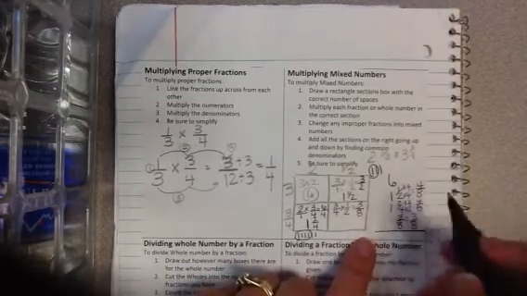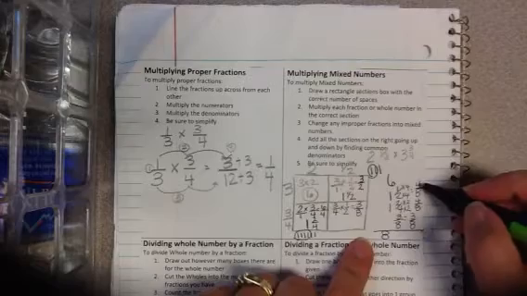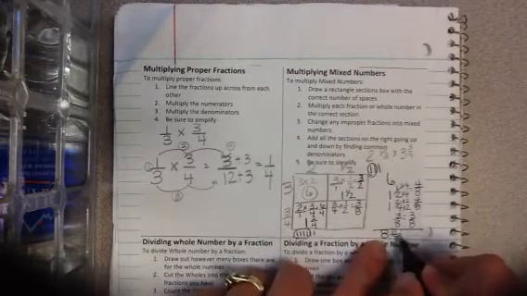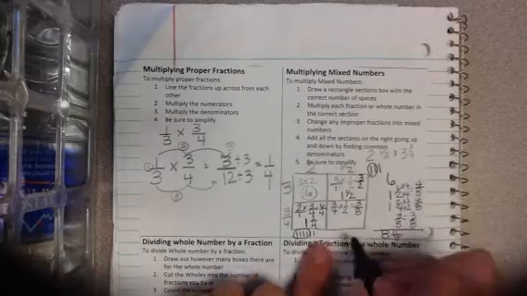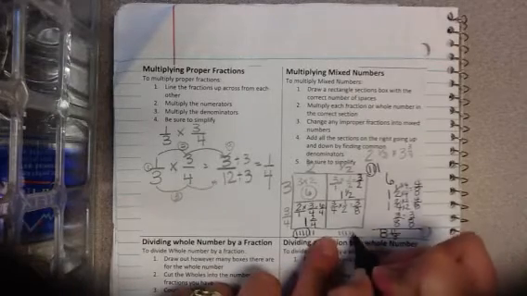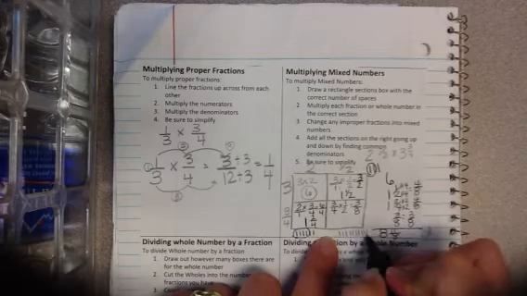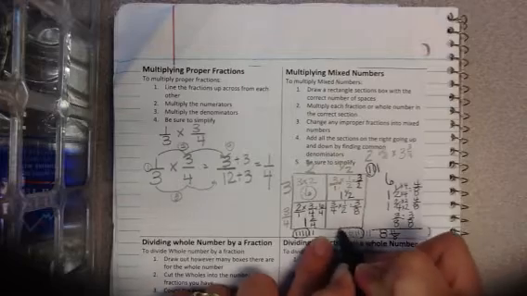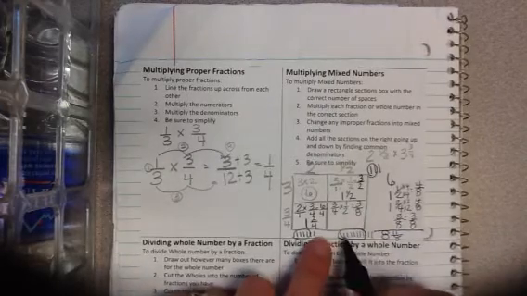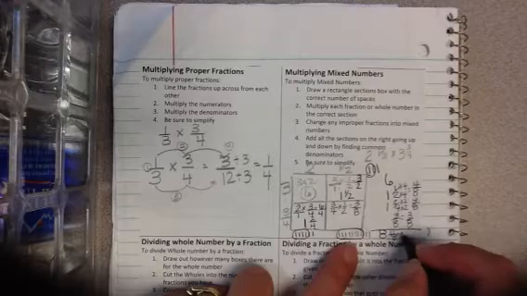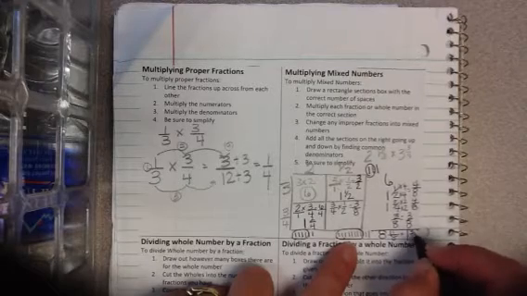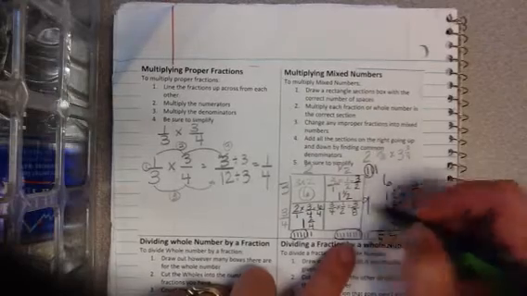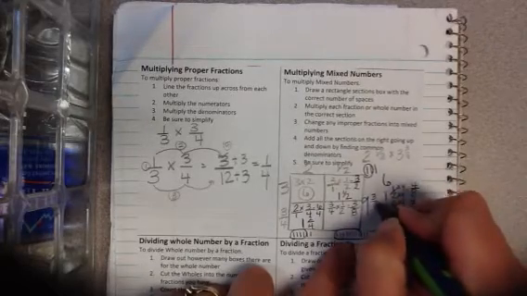So 6, 7, 8. 4, 8, 9, 10, 11. I can't do 11/8 because that's an improper fraction. 1, 2, 3, 4, 5, 6, 7, 8, 9, 10, 11. 2, 4, 6, 8. 8 go in a group. So how many do I have? 1 whole with 3 left over, but I have to add the 8 to it. So my answer is 9 wholes and 3/8.